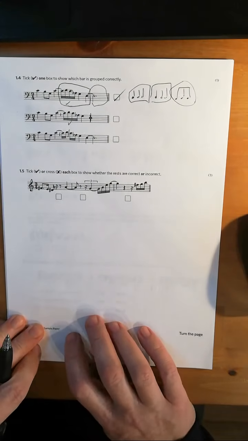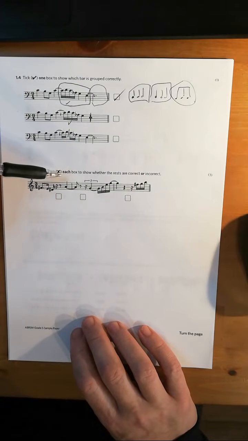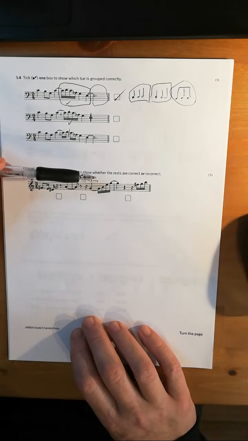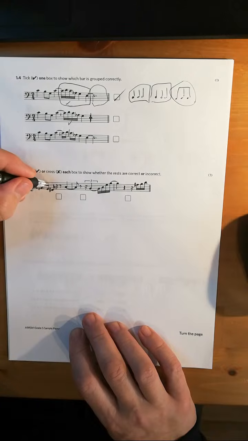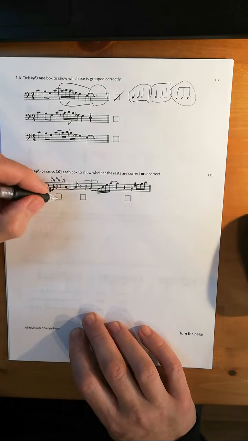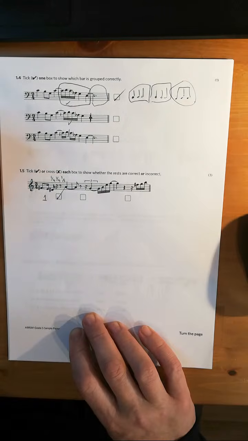And then put a tick or a cross in each box to show whether the rests are correct or incorrect. So first of all, we have 3 beats in a bar. This little group here, dotted quaver and a semiquaver, makes 1 beat, 1 crotchet. Semiquaver, semiquaver, quaver, crotchet. Okay, that makes another beat, and then there's a 3rd crotchet at the end, so that is actually correct.